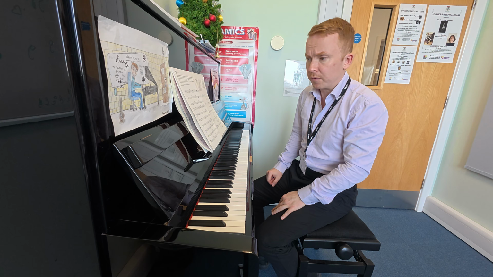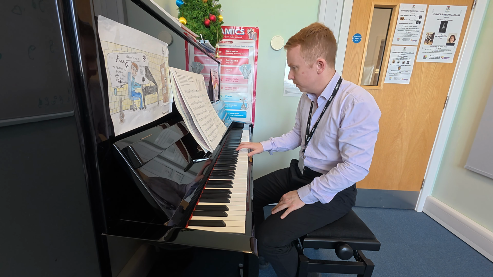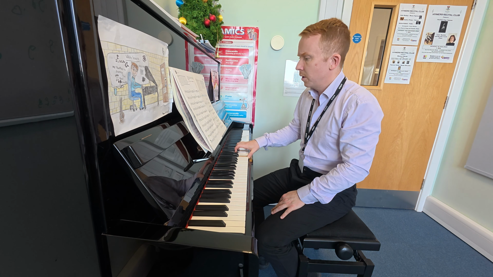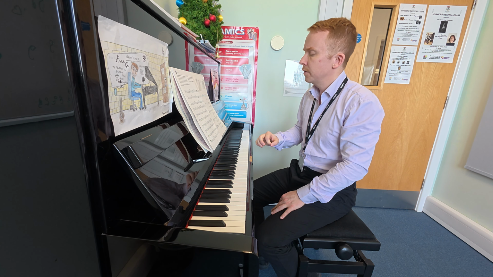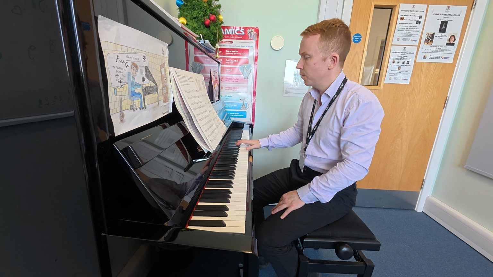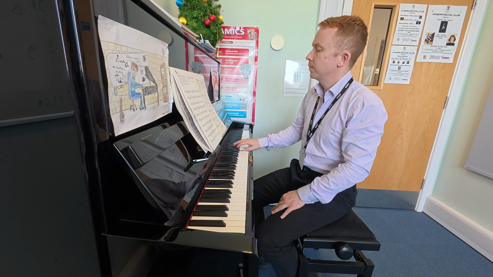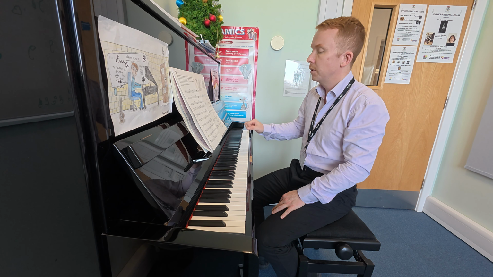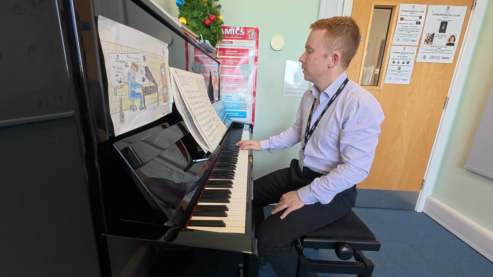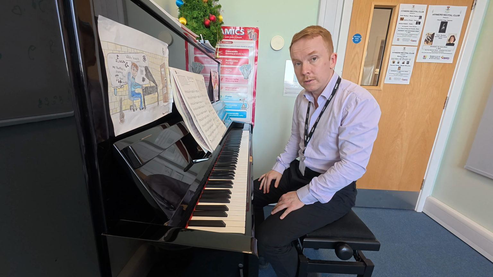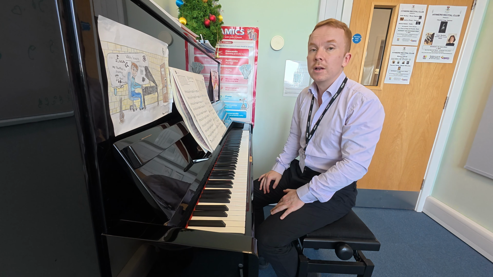Okay, let's try another one of those. So here is the key chord and the tonic. 1, 2, 3, 1, 2, 3. Here it is with the change. Did you hear it? It was at the beginning.